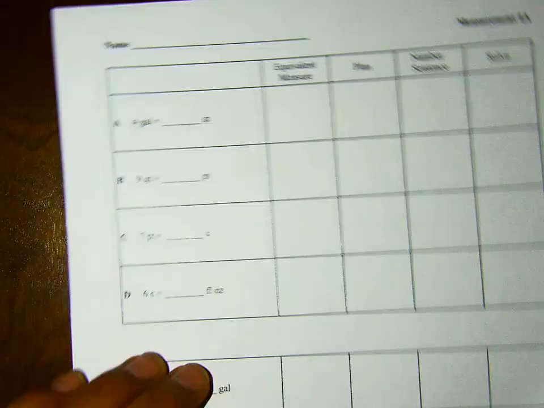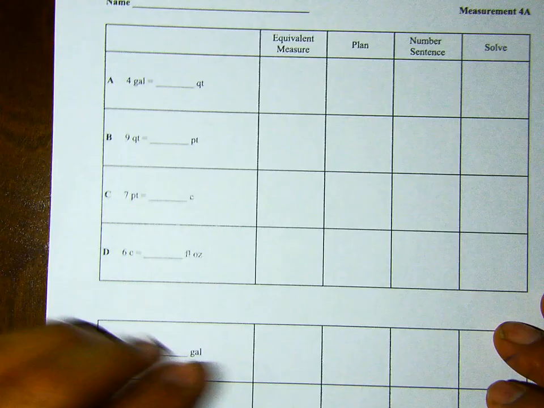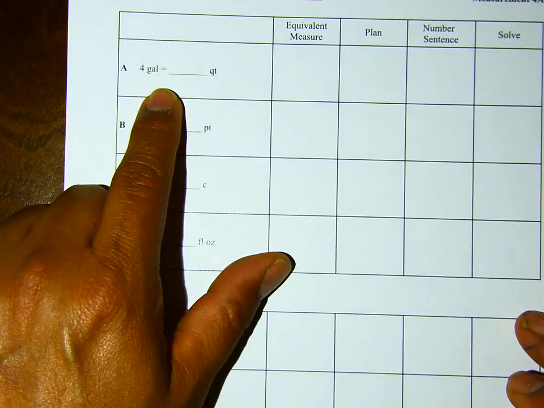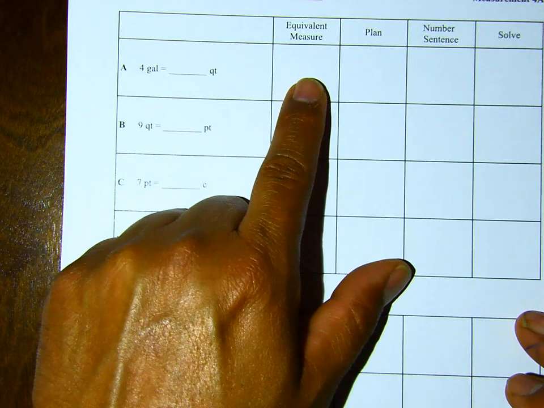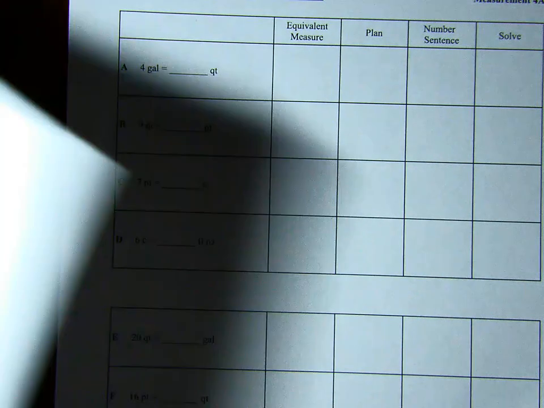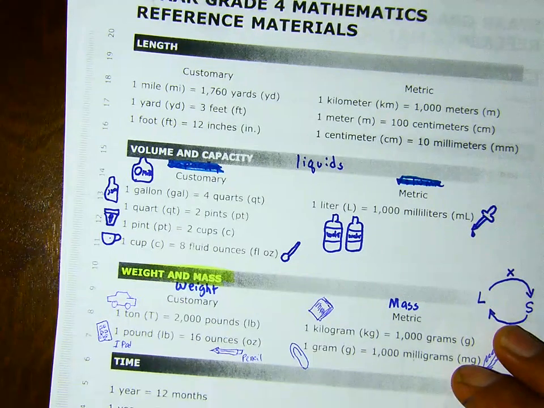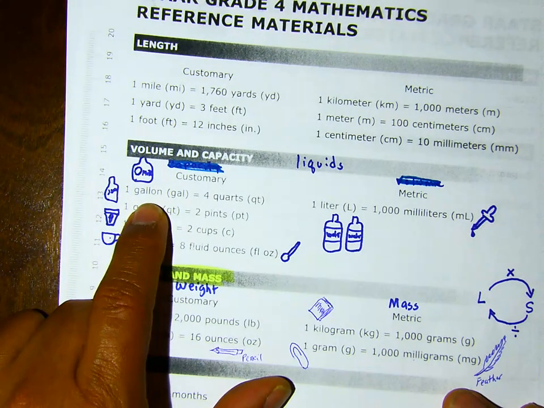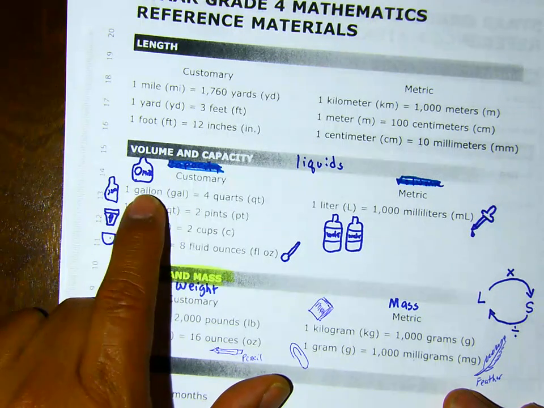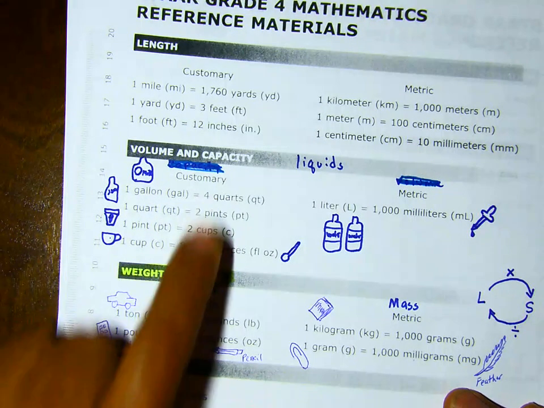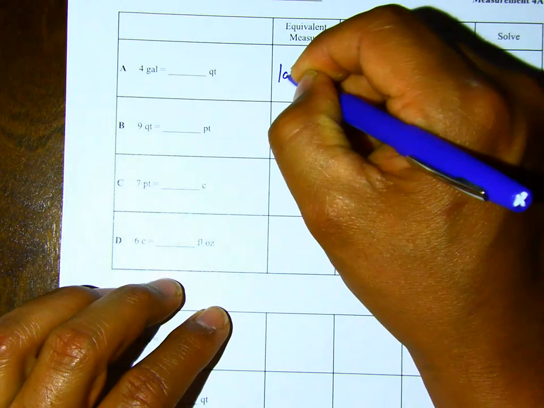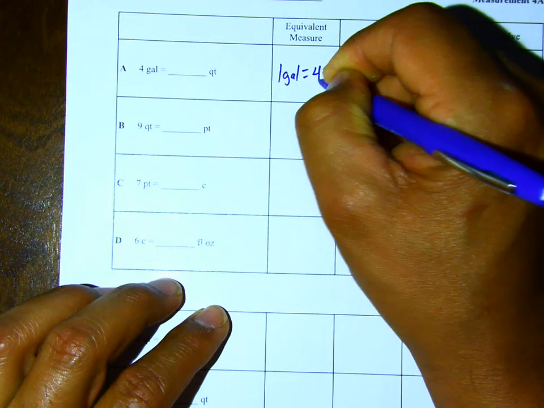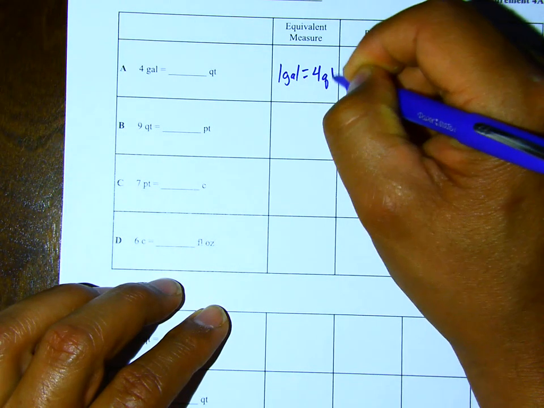So measurement for A says 4 gallons equals how many quarts? So we have to find the equivalent measure, and this is where we use our STAR reference material. So we're going to gallons and quarts. I know 1 gallon equals 4 quarts. So that would be our equivalent measure. We have 1 gallon equals 4 quarts.